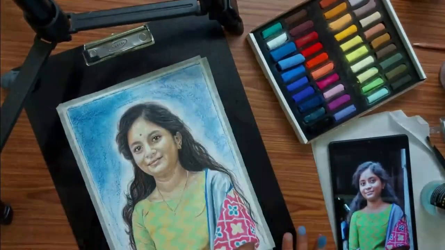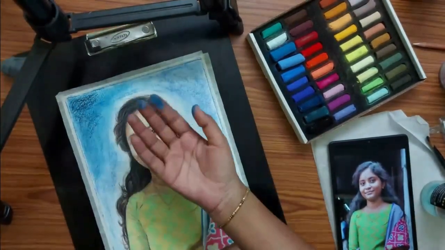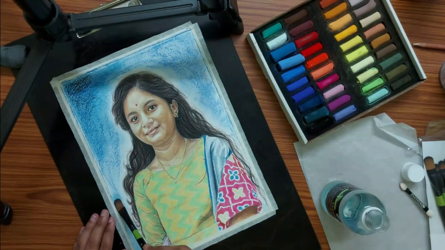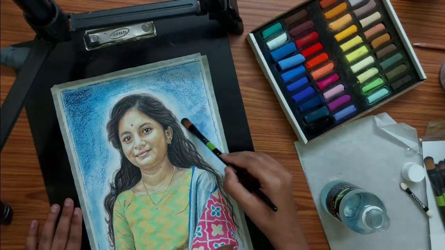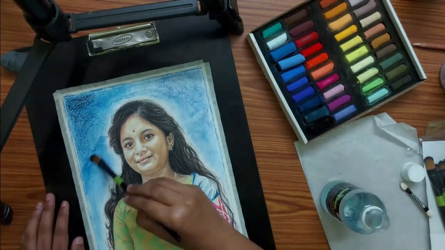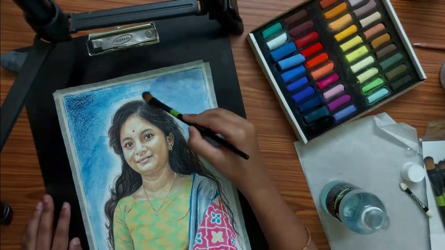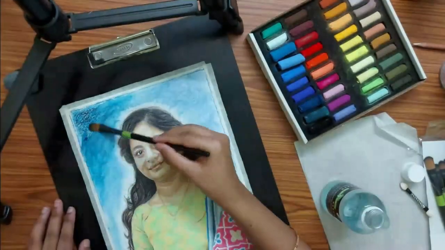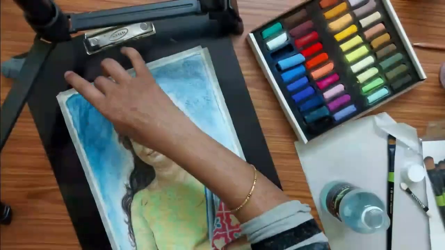See, I am using soft pastels to make the background here. These are Sennelier soft pastels. If you want to know, check the description box. You can get the product links over there. I am using 100% alcohol to blend the soft pastel here. Only for the initial layer I am using this alcohol.